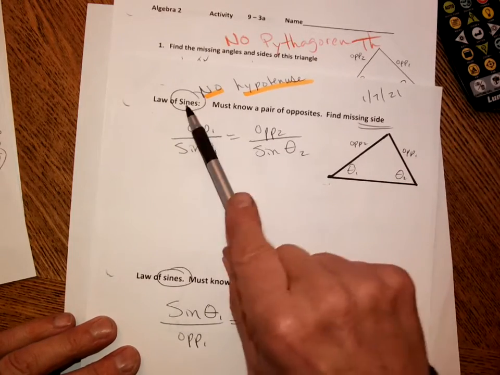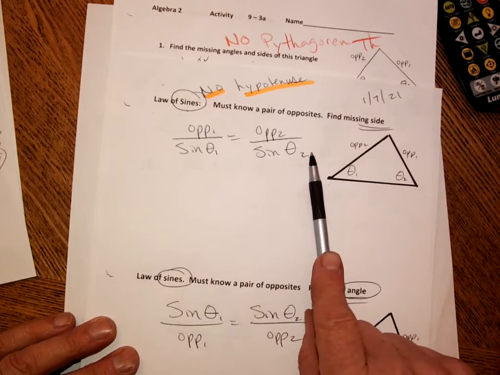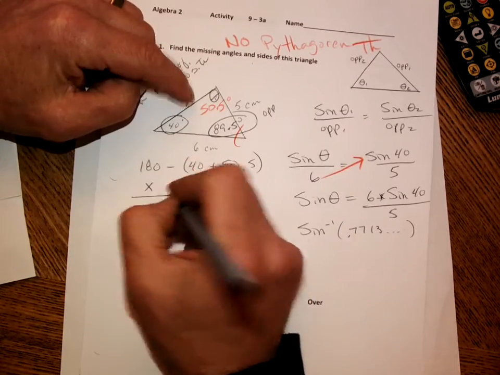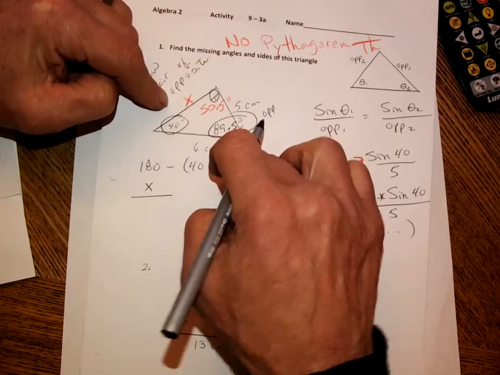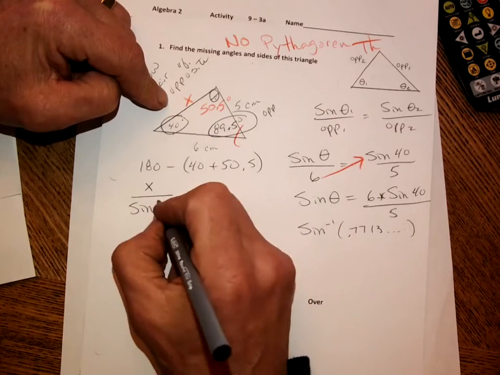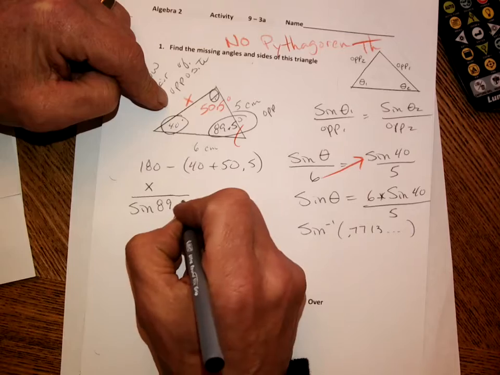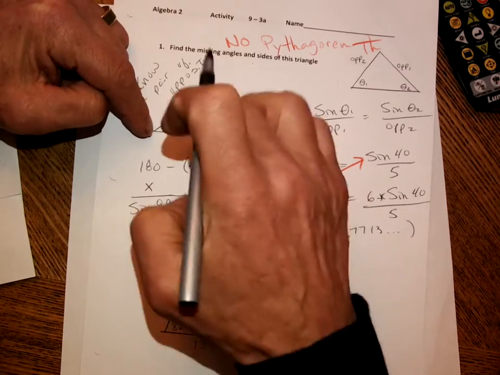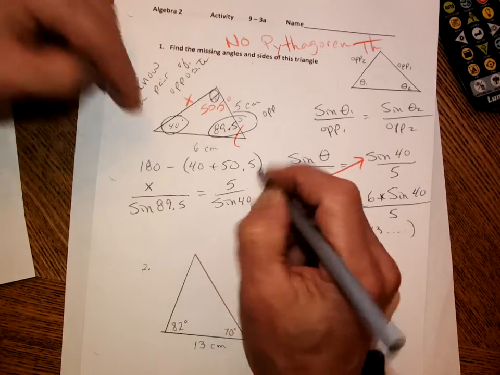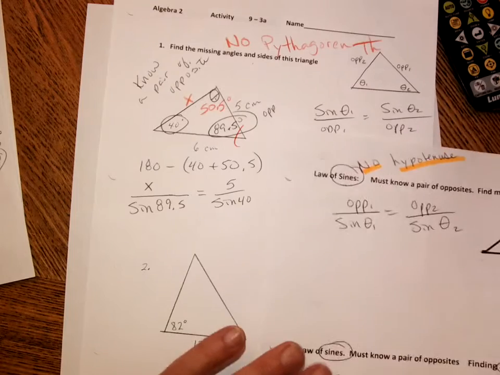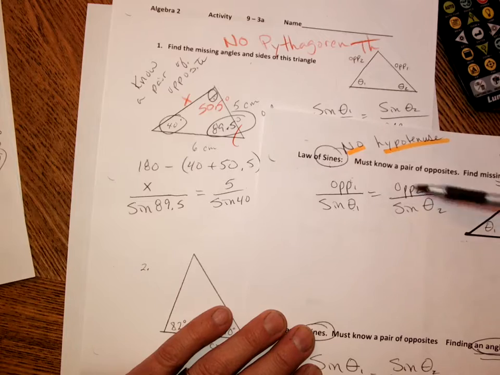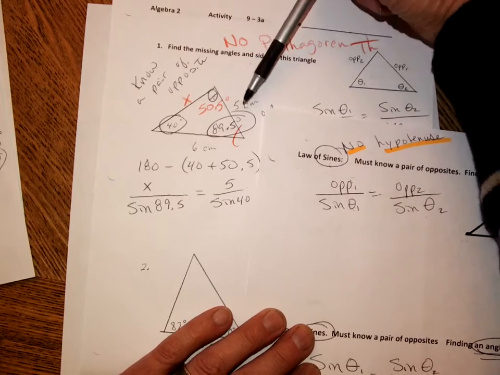So I need to find a side, so I'm going to use the law of sines. I want to find the opposite, so that's x over the sine of its angle. Opposites, right? 89.5 is equal to 5 over the sine of 40. Check my formula out. I went opposite side over the sine of its angle equals opposite side over the sine of its angle.